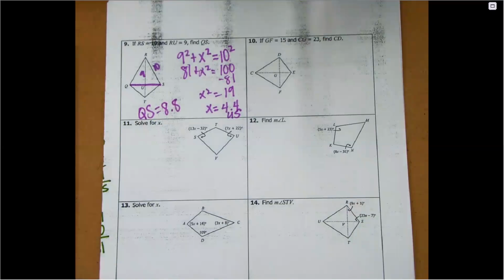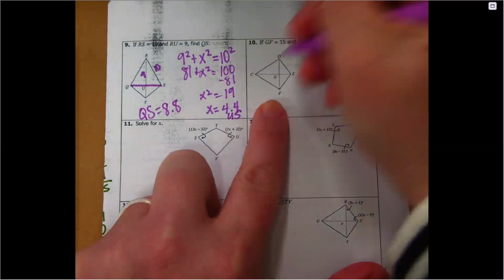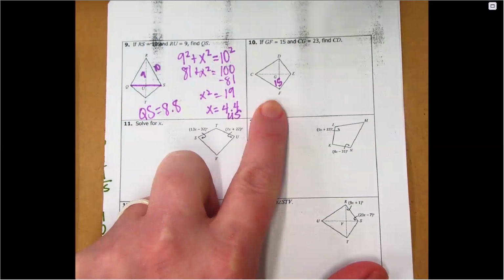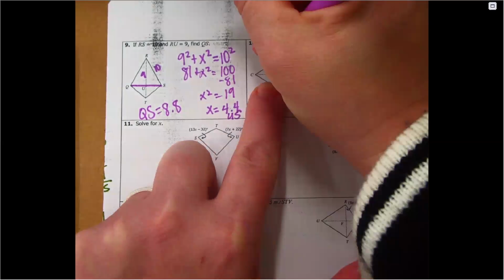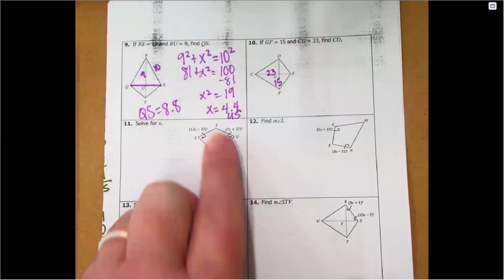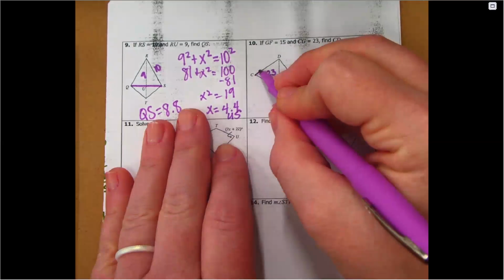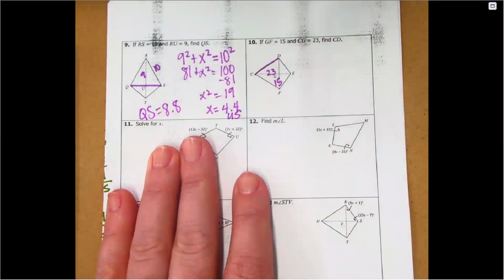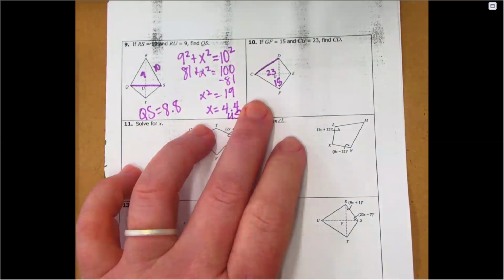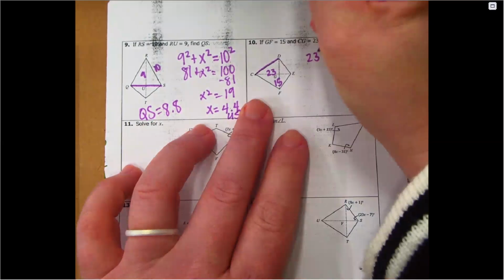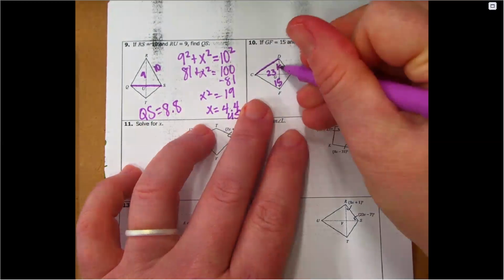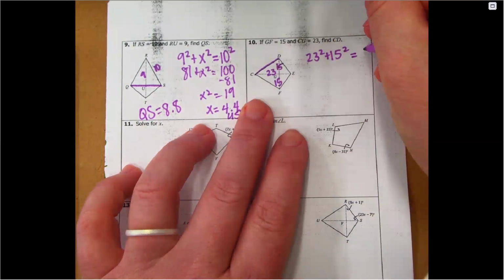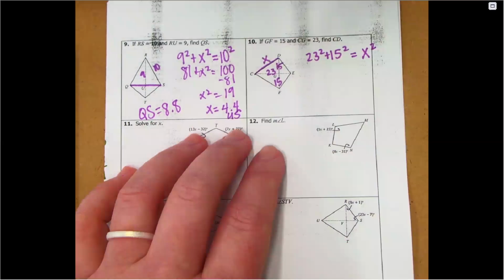Number 10. If GF is 15. Okay, GF is 15. CG, this middle section, is 23. Find CD. We're not going to do this, we're just going to set it up. How would you set this one up? That's a leg plus 15 squared, because if this is 15, this is 15. What we don't know is our hypotenuse. And then you would just solve it out.